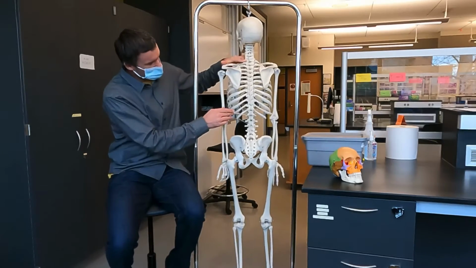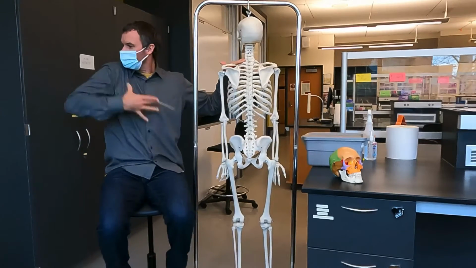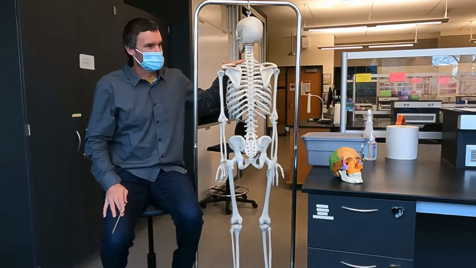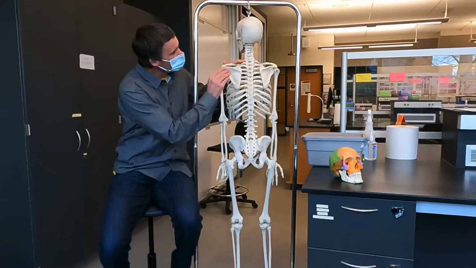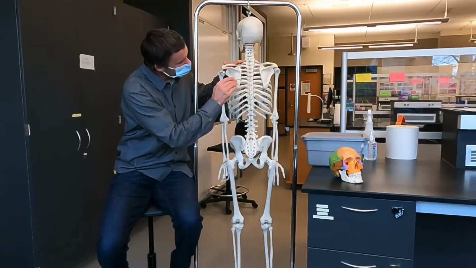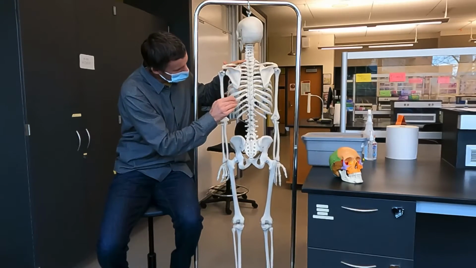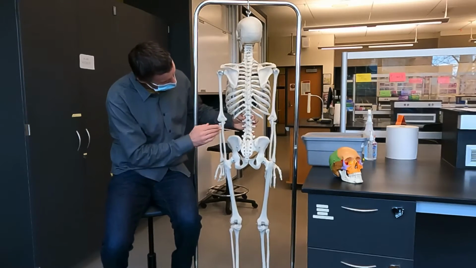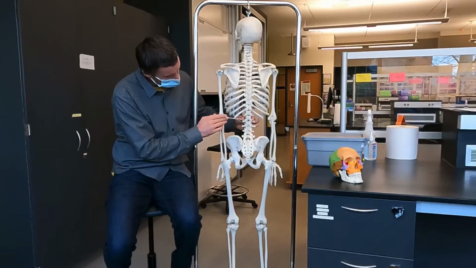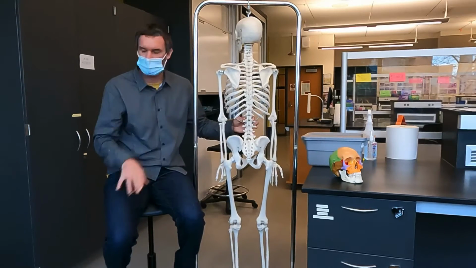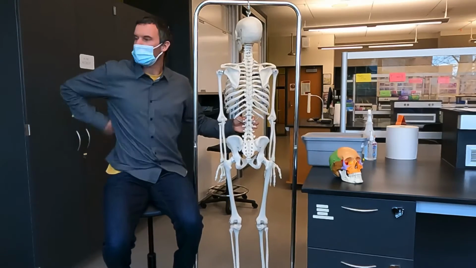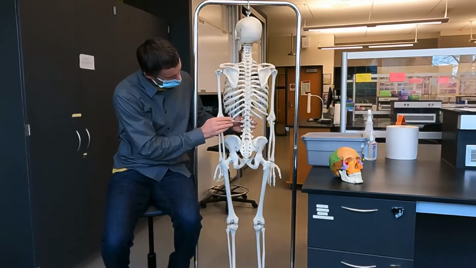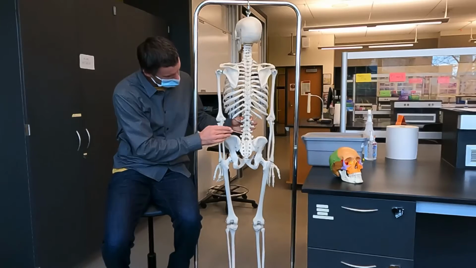Then we get into the vertebrae of the chest, and these are called the thoracic vertebrae, and there's 12 of them. T1, 2, 3, 4, 5, 6, 7, 8, 9, 10, 11, 12. And then we get down to the vertebrae of the lower back, and there's 5 of them. Those are the lumbar. L1, L2, L3, L4, and L5.